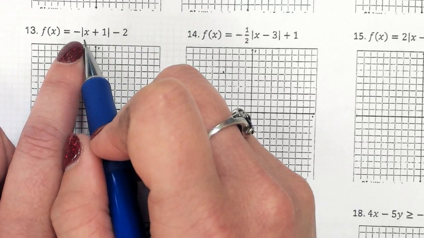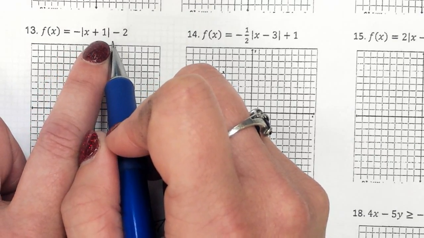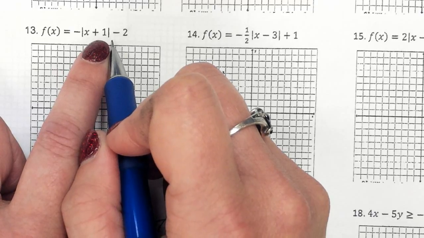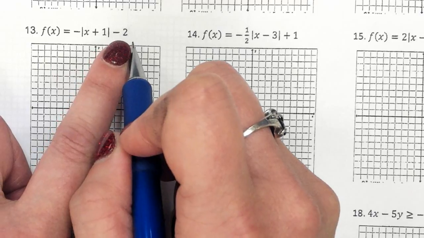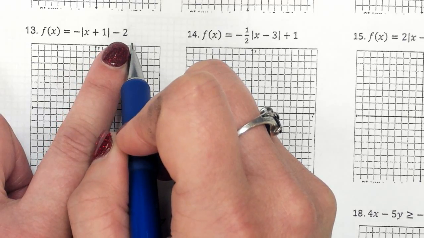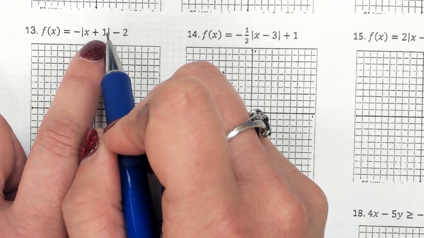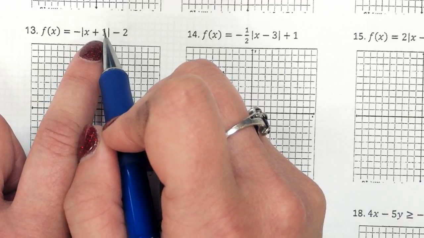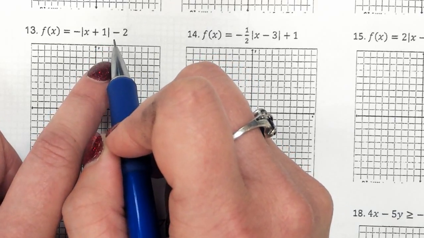Did you hear how they said that? Reflected over the x-axis. Okay. And when I say move, what's my vocab word? It was translated to the left 1. Uh-huh. And then it was translated down 2. You can just say translated once. So you can make it 1 sentence, Jared. You can say translated left 1 and down 2. You can make it 1 sentence, okay?